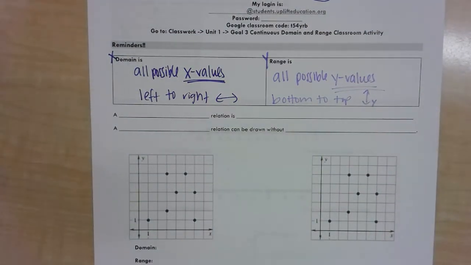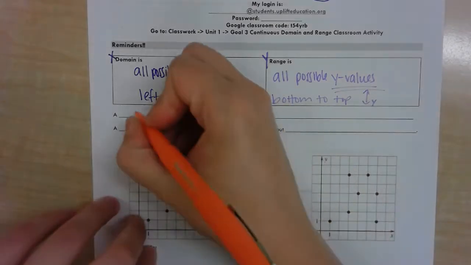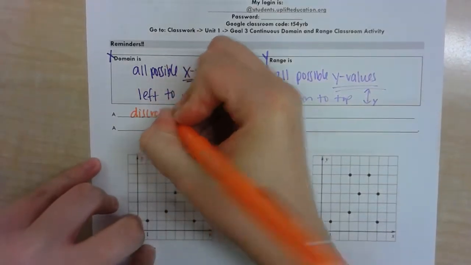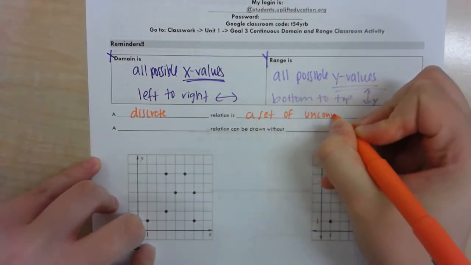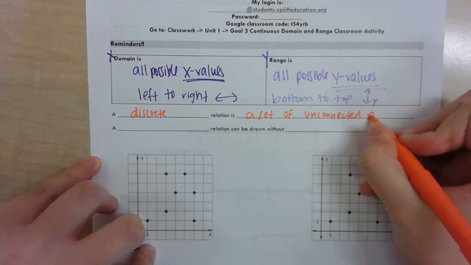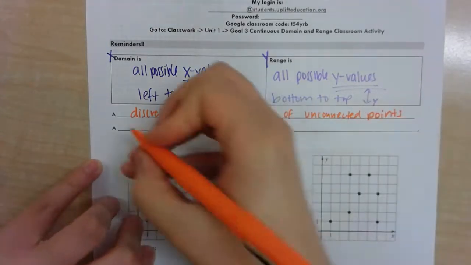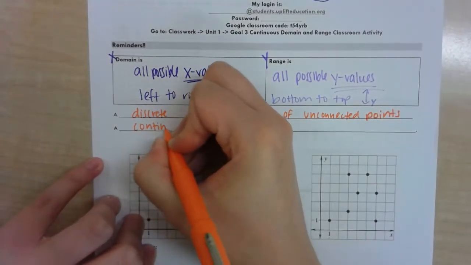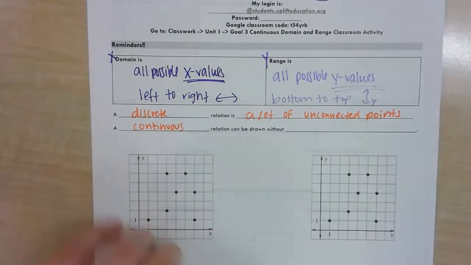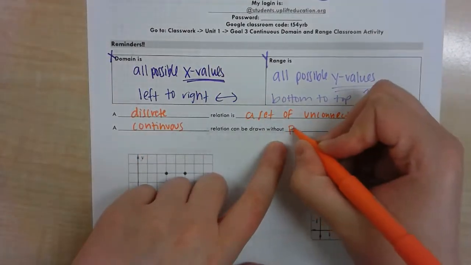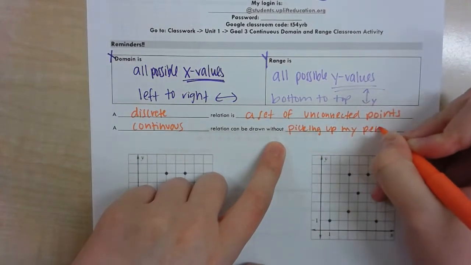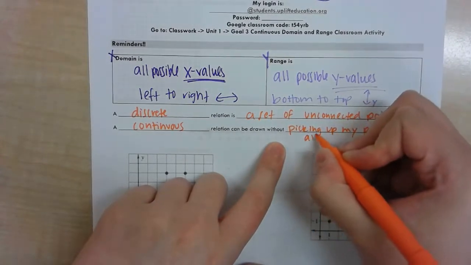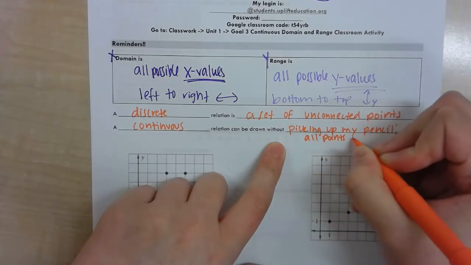So we're now going to talk about different types of relations. A discrete relation is a set of unconnected points. A continuous relation can be drawn without picking up my pencil. Another way to think about that is all points are connected.